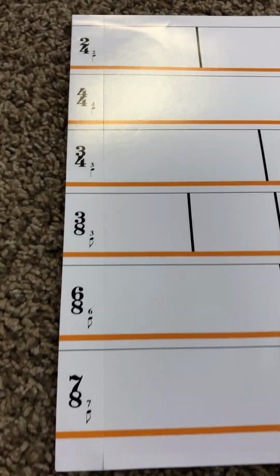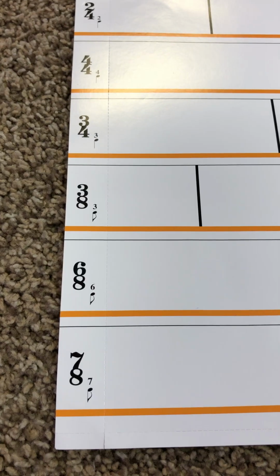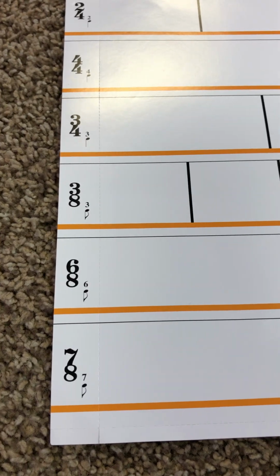Okay, now we're not going to go over all the rest because we'll figure them out in a minute, but I'm just going to move mine over so I can see them good. So here's the problem. We've already done the 2-4, the 4-4, and the 3-4, and that wasn't too hard. But what we've got next are 3-8, 6-8, and 7-8. So do you remember the top number tells you what?